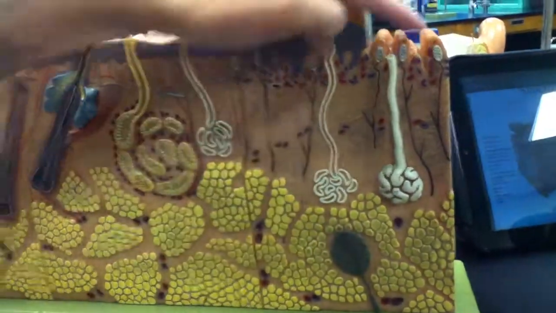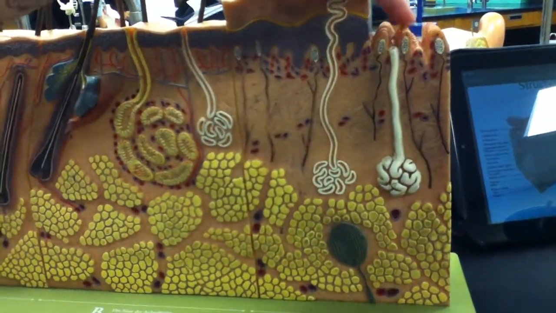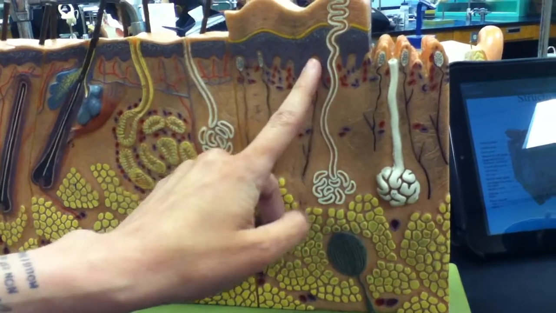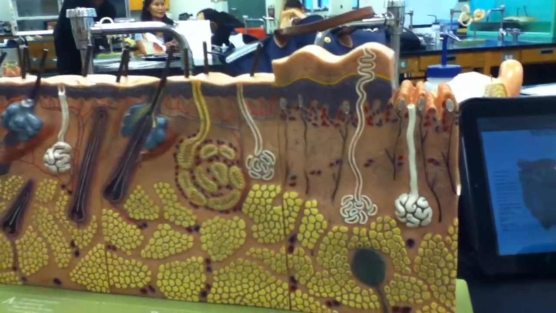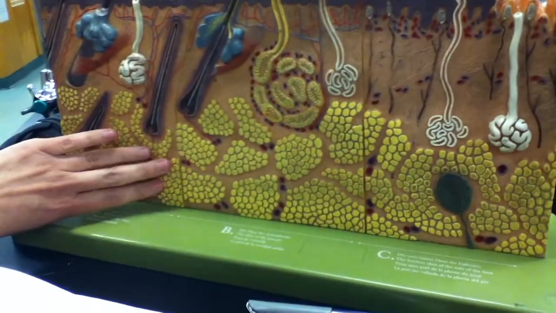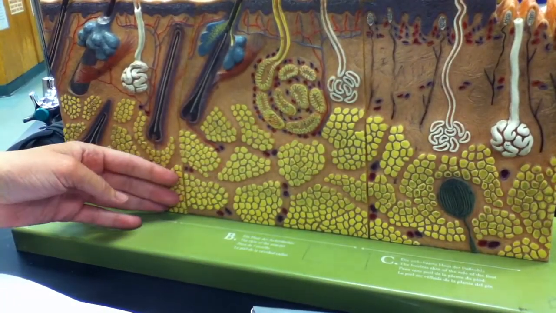Papilla are the projections. These lumps right here are papilla, and they press up, the dermis pressing up into the epidermis. Adipose tissue is everything yellow in the hypodermis.